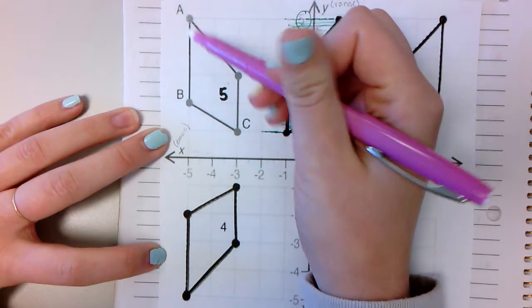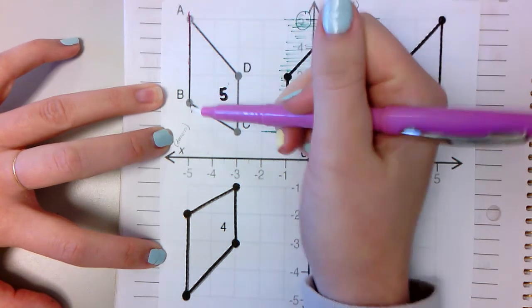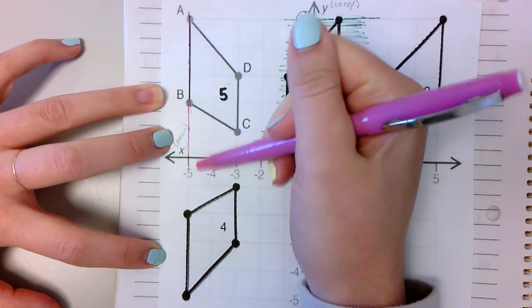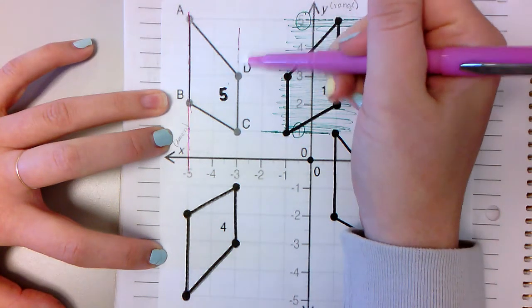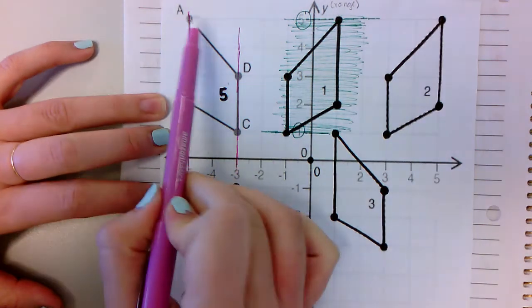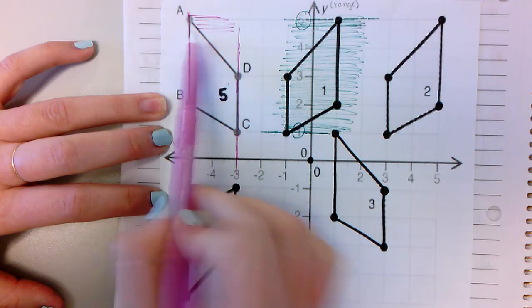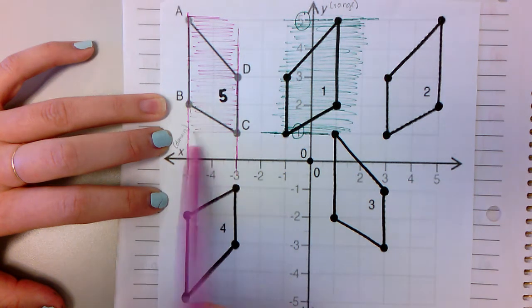So I need to draw lines from the furthest points on this polygon down to my x-axis. Same thing, how far over does it go on this side? It goes over to there. And then just shade in the middle, as long as every part of that polygon gets shaded.